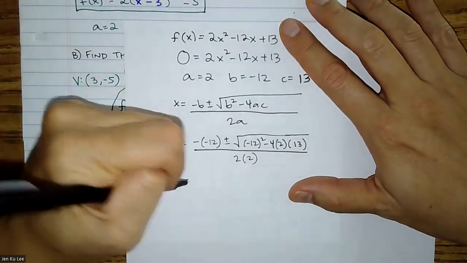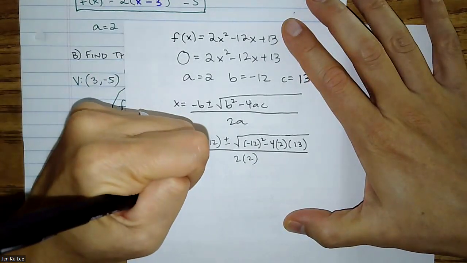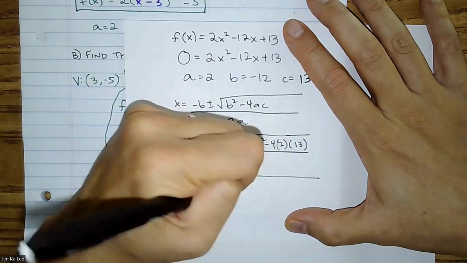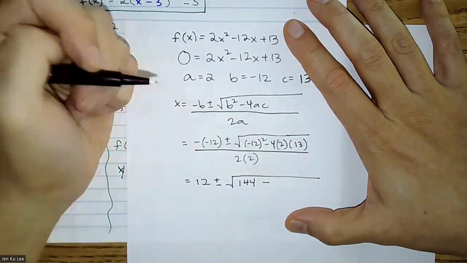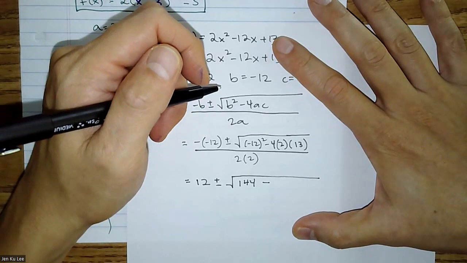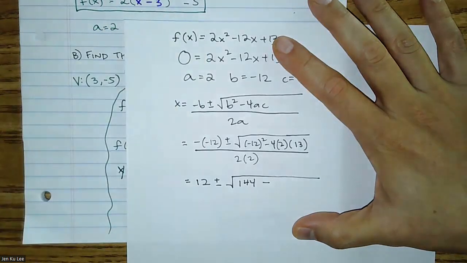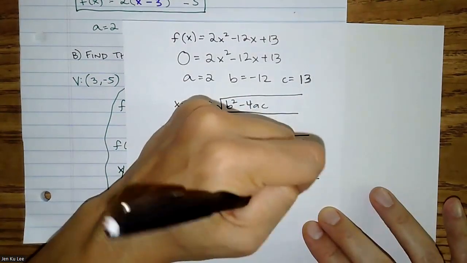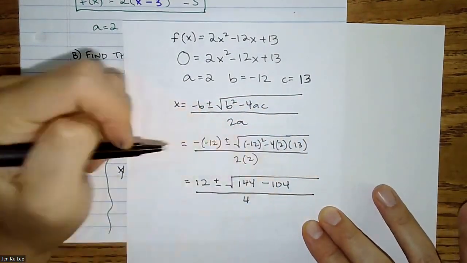So that is positive 12 plus or minus the square root of 144 minus 104, all over 4.